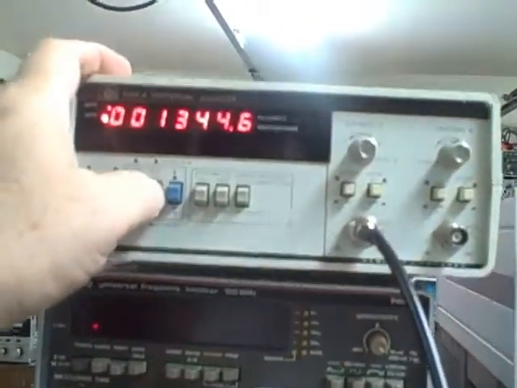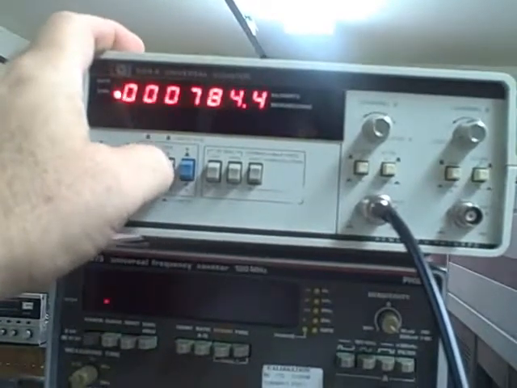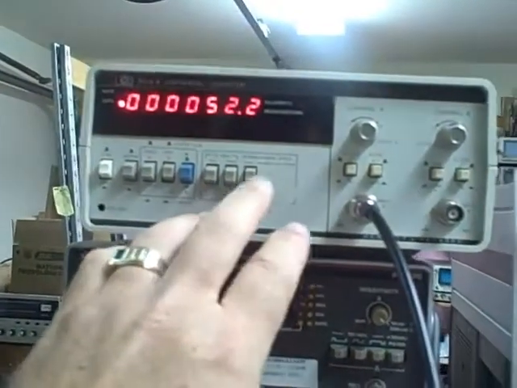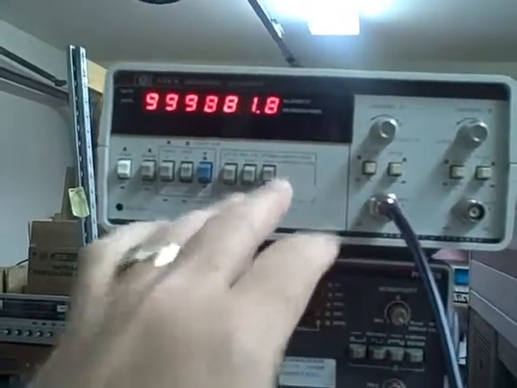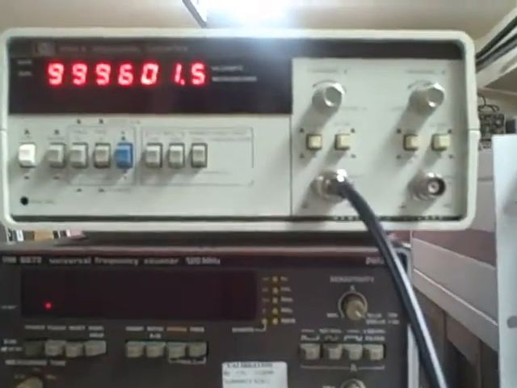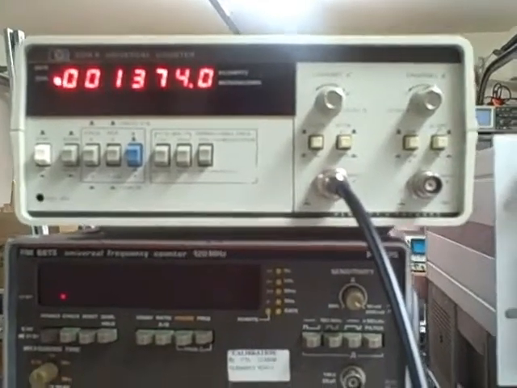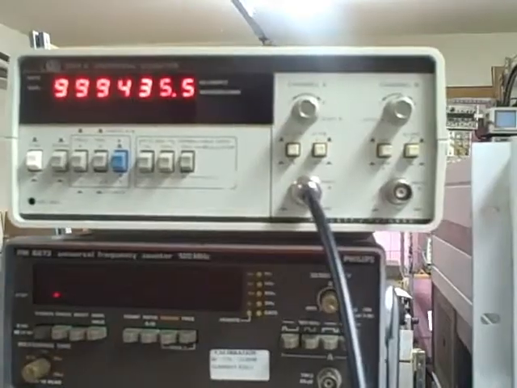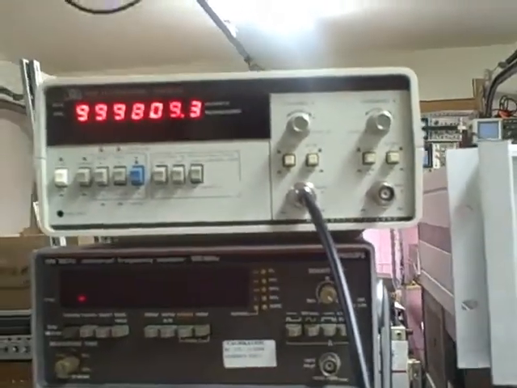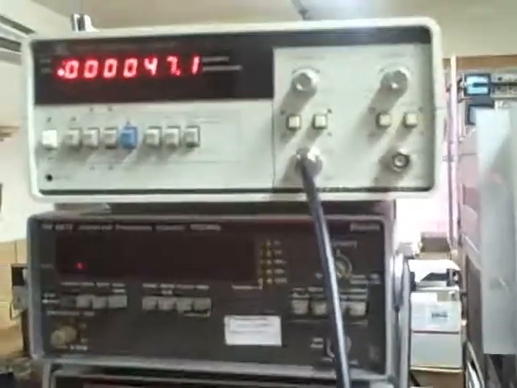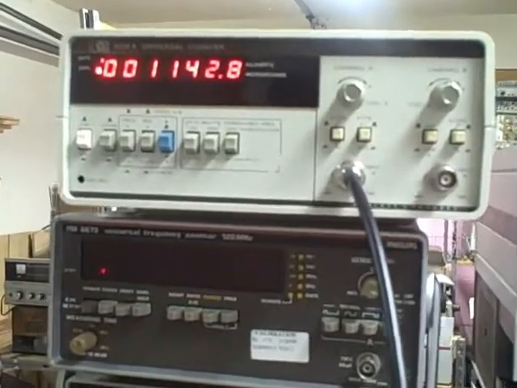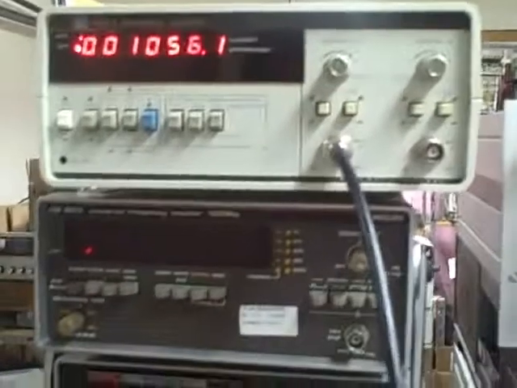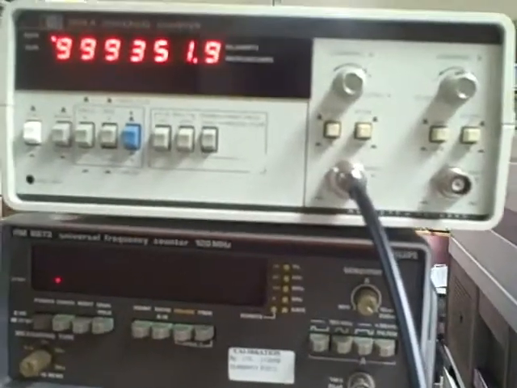If you put the meter in the period position, which I just did, and push the maximum frequency resolution button, the signal coming in turns on the gate, and we're counting microseconds. Then when the signal turns off the gate, we display how many microseconds we counted.